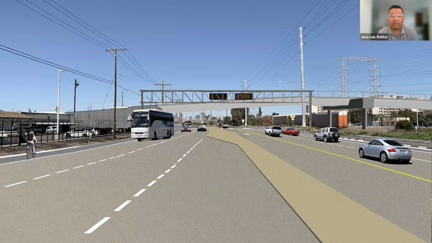If you look on Harbor Drive itself, this is looking northbound on Harbor Drive. Basically, the lane going northbound in the median is going to be an off-peak truck lane for trucks only, and heading in the south direction, it's going to be a truck only lane in the median area as well.